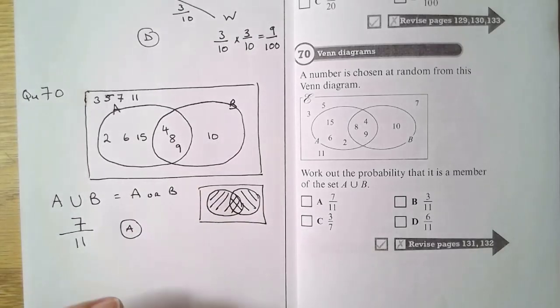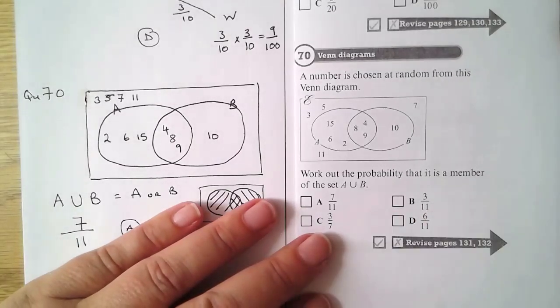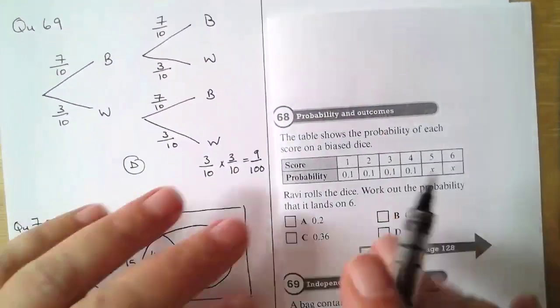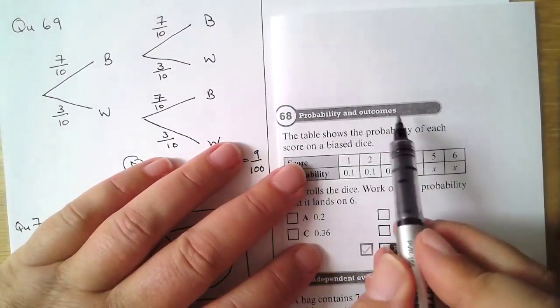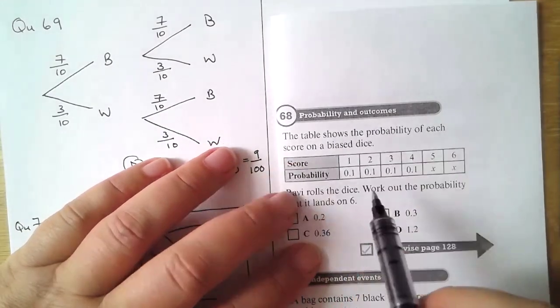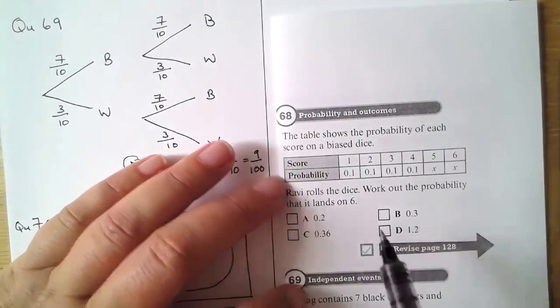What you can do though is if you need help, one, there are some references on the Pearson Revised Guide, but also these headings give you the opportunity to Google this as a topic to be able to find more questions like this.